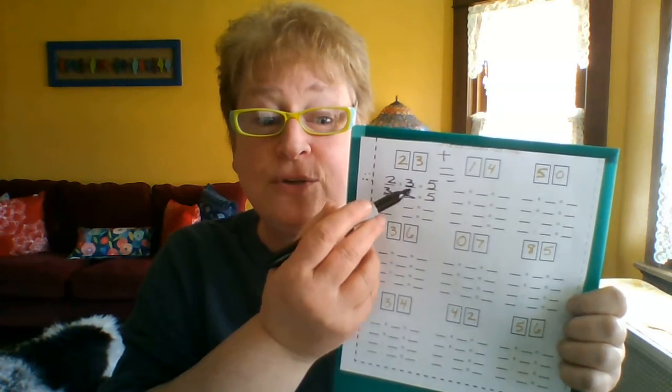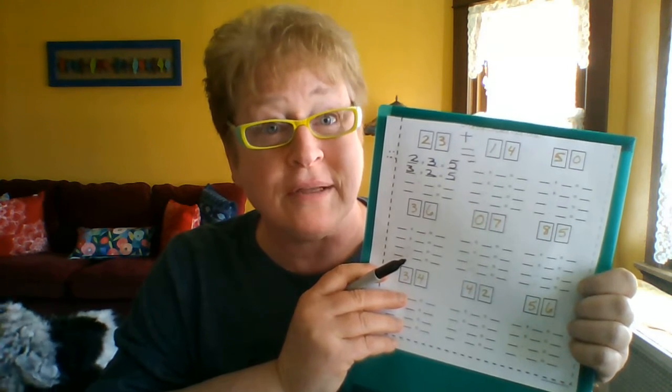Now, we have to use the same numbers that we have right here. We must use 2, 3, and 5. When you take a number away, you need to start with the biggest number and subtract a number that's smaller.